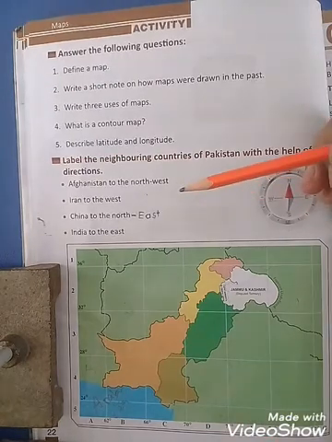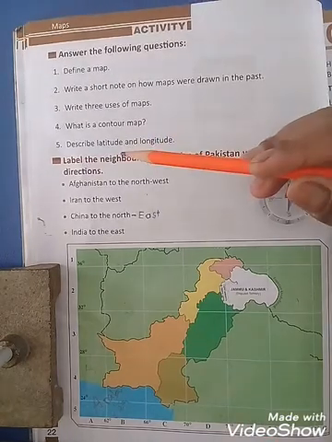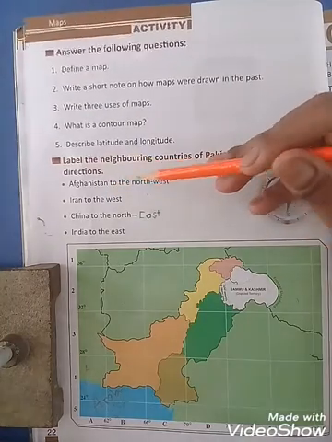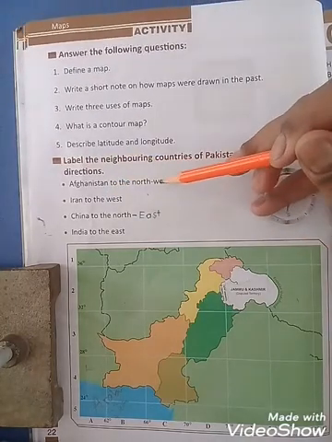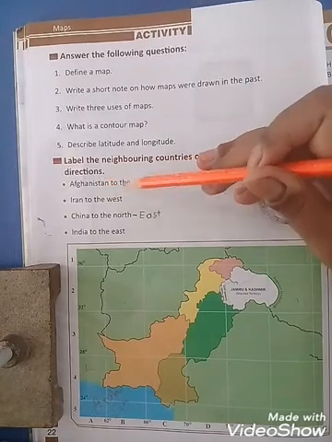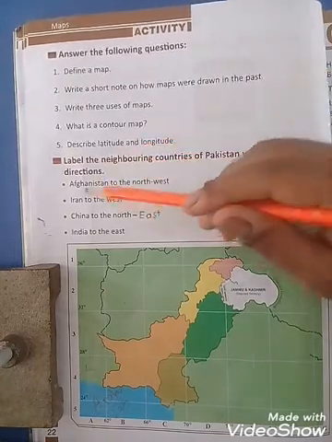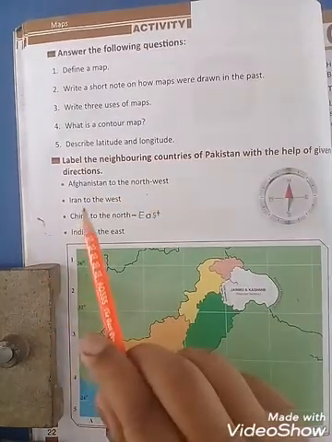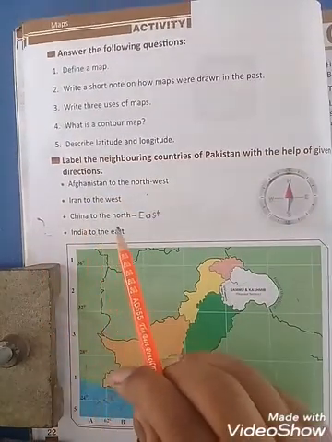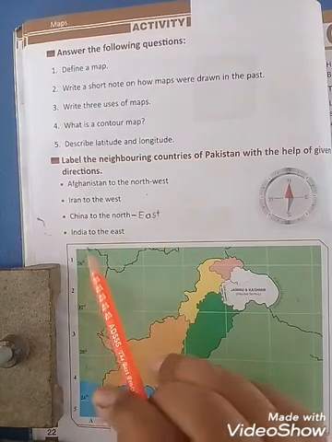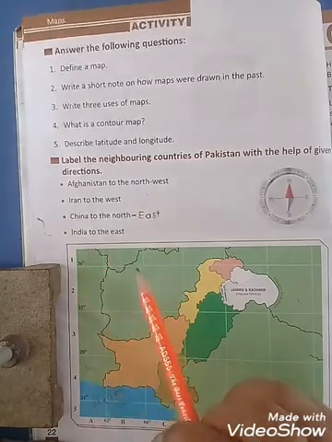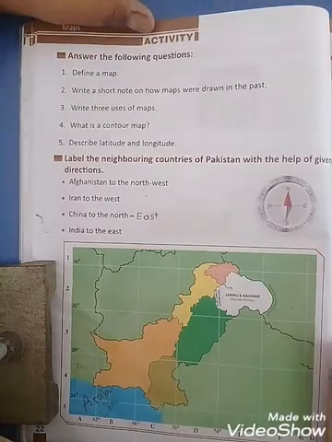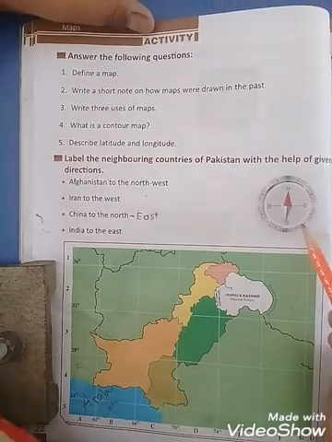First, we have to read where are these countries located. Afghanistan is located to the northwest, okay? Afghanistan to the northwest, Iran to the west, China to the northeast, and India to the east. Dear students, focus on these directions.